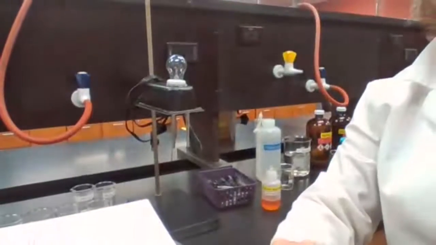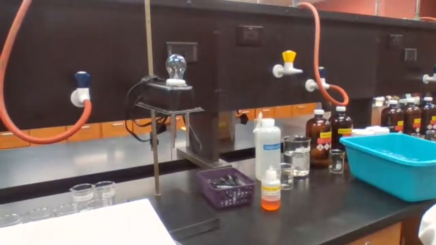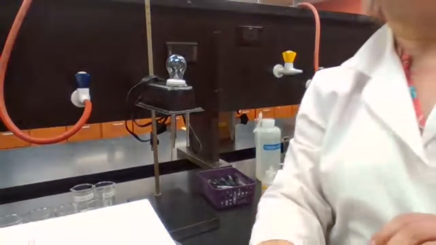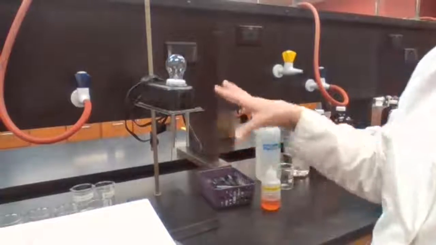Whether an electrolyte is strong or weak, based on the experiments we are doing today, will be shown by how it lights up the light bulb of the conductometer. We have a very simple setup for the conductometer.